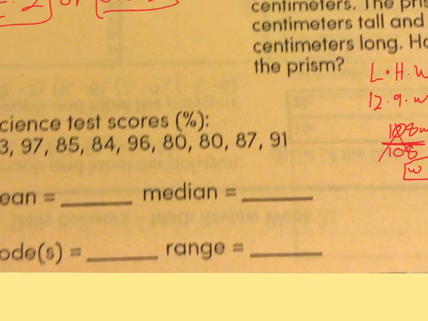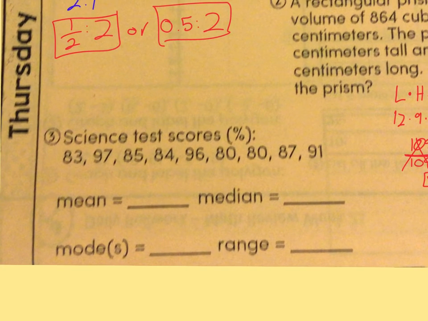Okay, so now it wants us to find the mean, median, mode, and range. So the first thing that I'm going to do whenever I get a set of data is put that data in order from least to greatest. And it looks like I have nothing less than 80. So I'm going to go 80 and 80, because there's 2 of them. No 81s, no 82s.